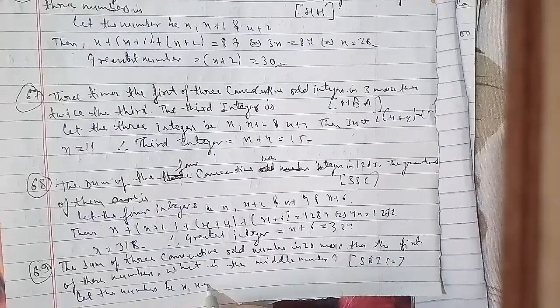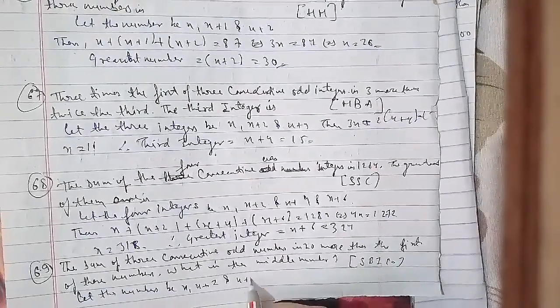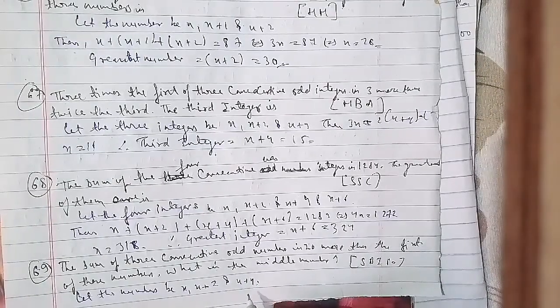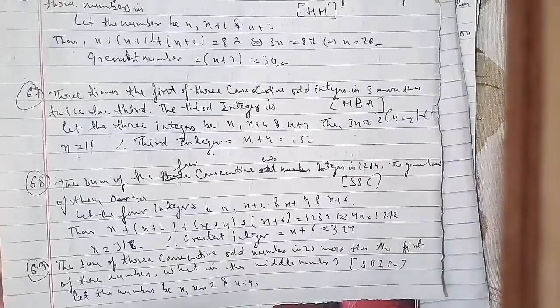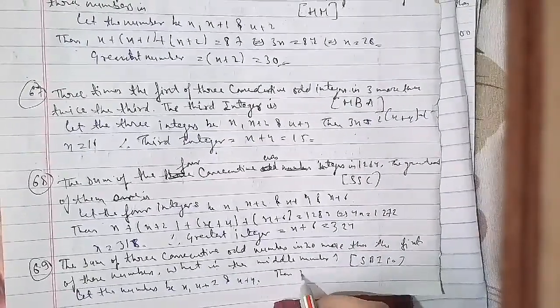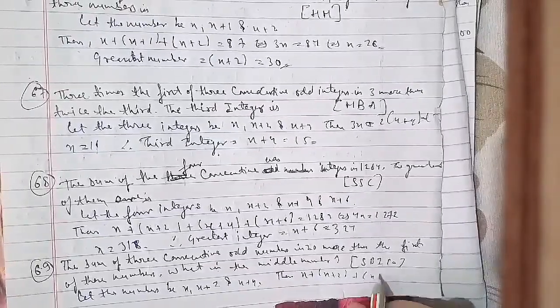2x equals to 14, x equals to 7. Middle number equals to x plus 2 equals to 9. That we have as an answer here.